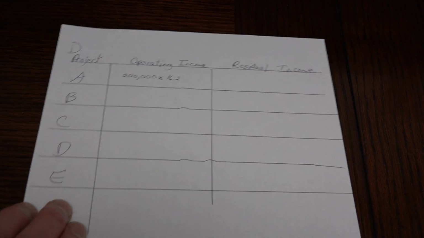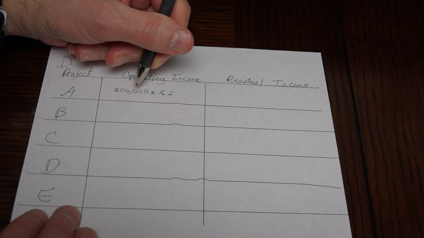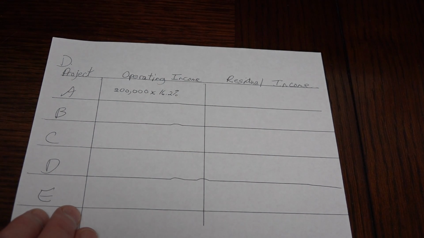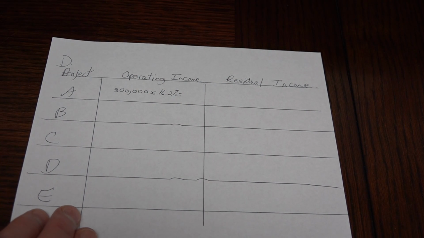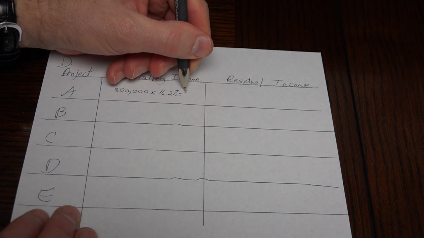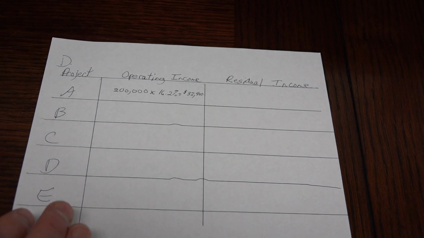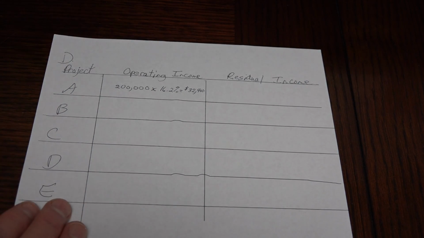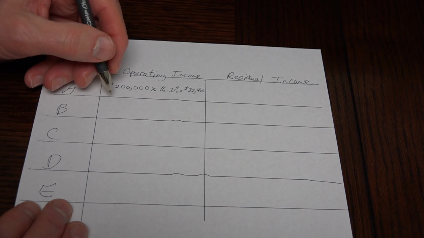But if you want to run it as far as operating income is concerned, you're simply going to take 200,000 times 16.2%. That's going to be 0.162 on your calculators, which is going to equal, from a dollar standpoint, 32,400. Now notice what's going to happen here. Well, I'll tell you what. Let me just run through the numbers, and then I'll talk about what I'm about to talk about. All right. So let's just run through the numbers.